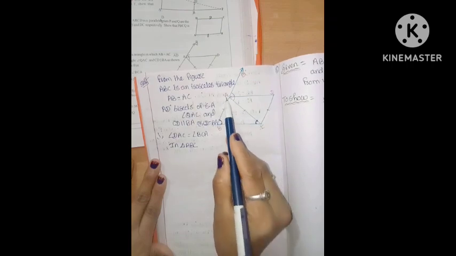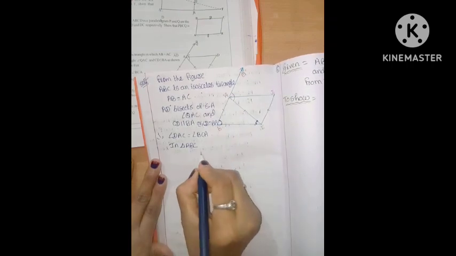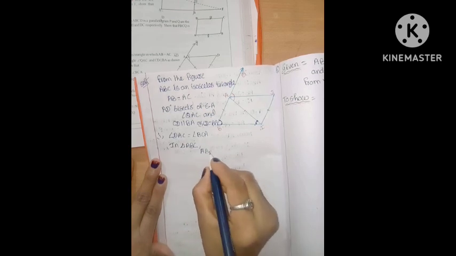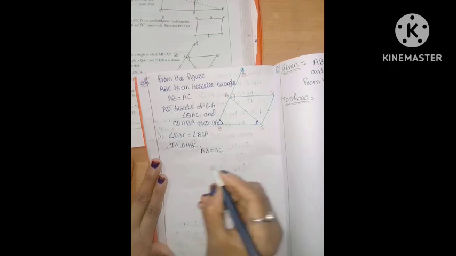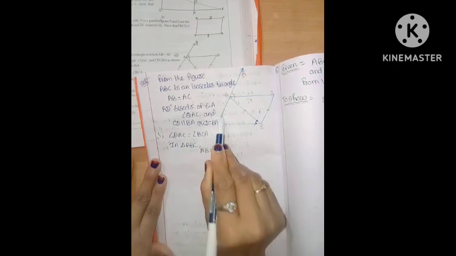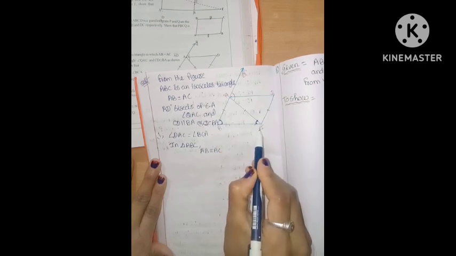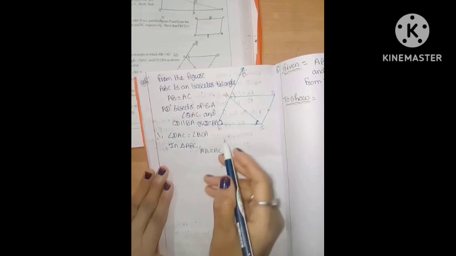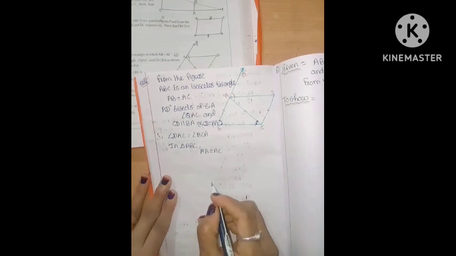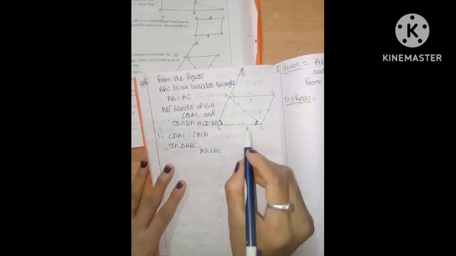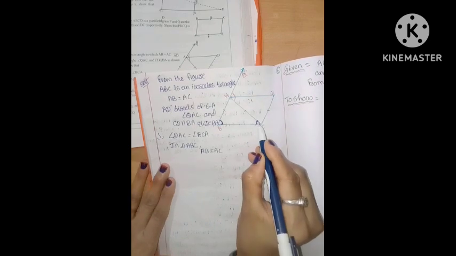Here AB is equal to AC. In triangle ABC, an isosceles triangle, AB is equal to AC. So angles opposite to equal sides are equal. This side AB is equal to angle C, and AC is equal to angle B. These two angles are equal. Here at point B, only a single angle is there. But at point C, how many angles are there? Two angles.